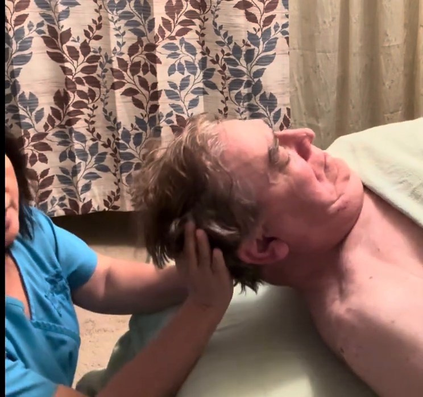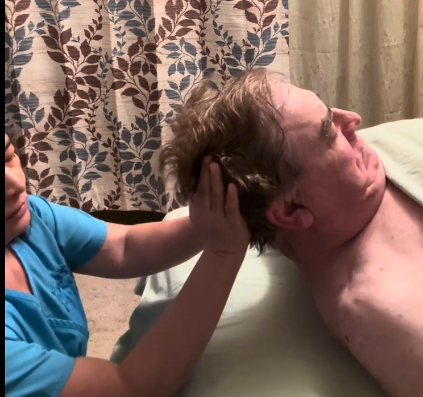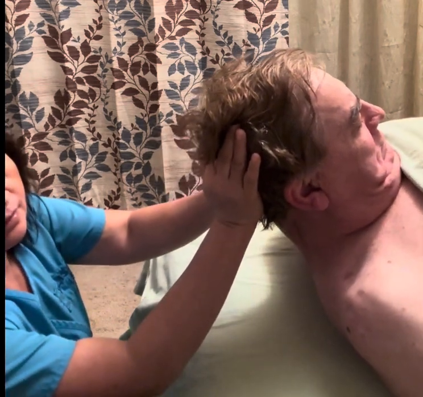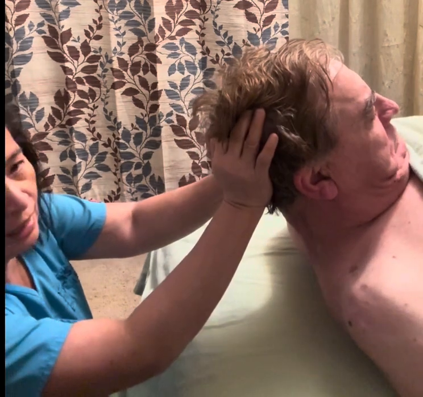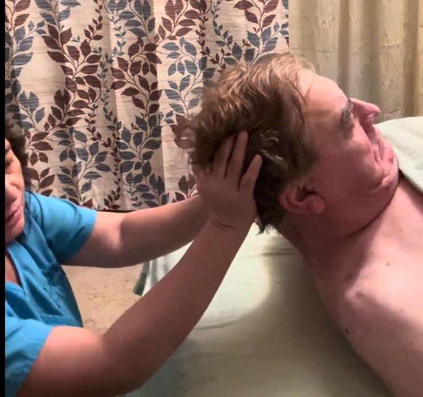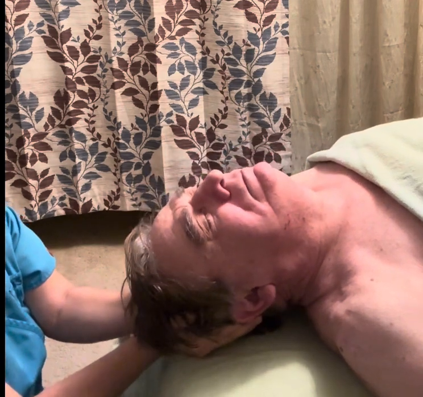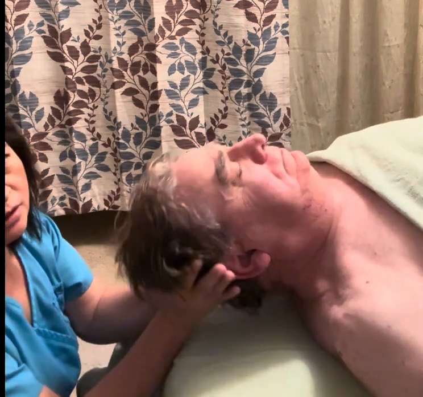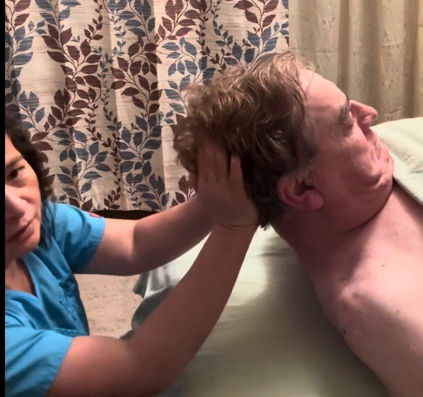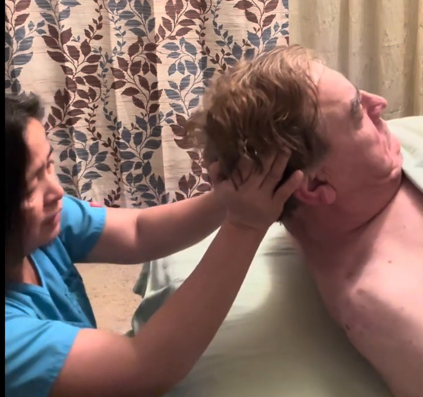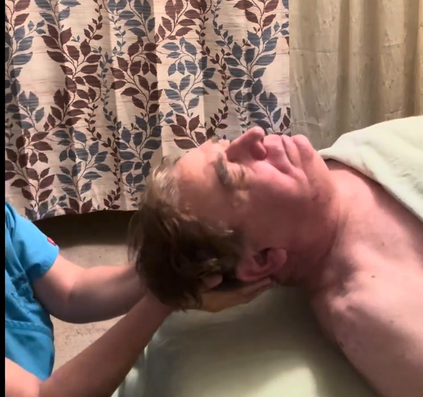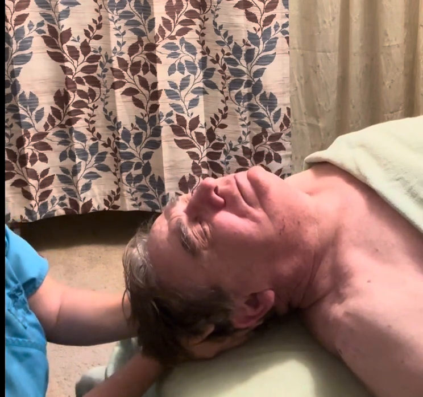Stretch on the neck. Hold for about 3 seconds, then put it back with support. One more. Make sure that we stretch with support and let them inhale and exhale.